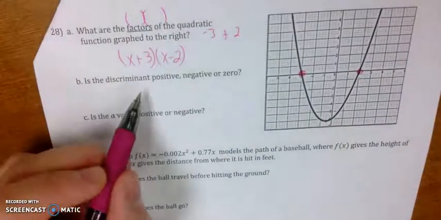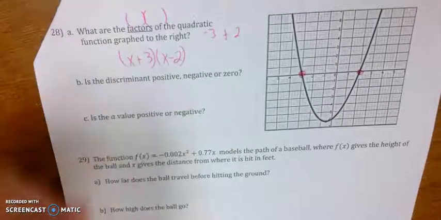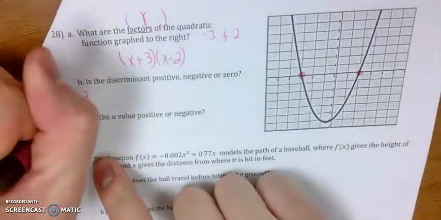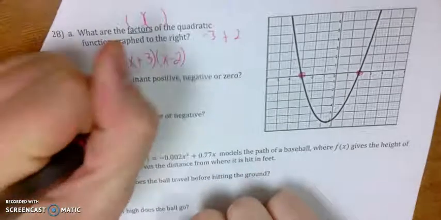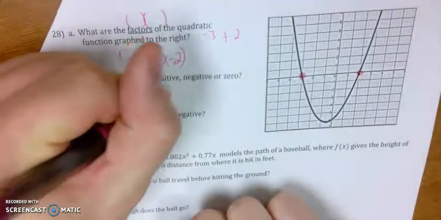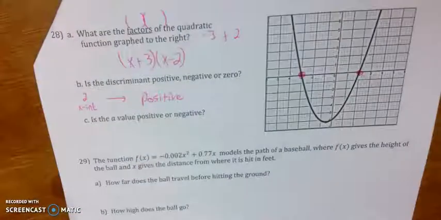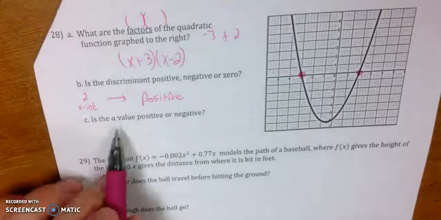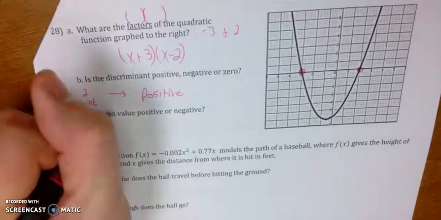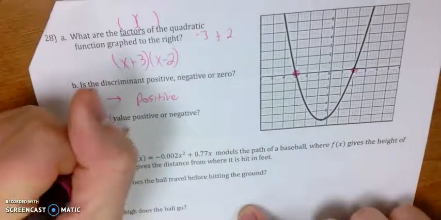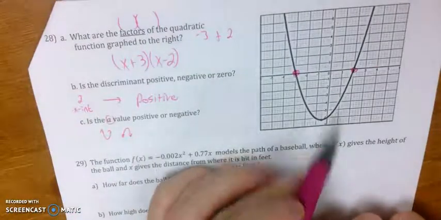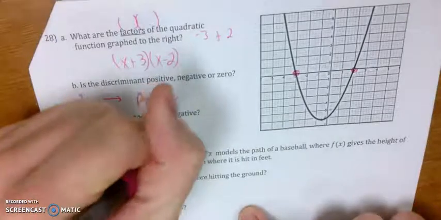Part B is saying, is the discriminant positive, negative, or 0? Well, I know that there are two x-intercepts. Therefore, the discriminant has to be positive. Positive discriminants indicate two roots, two x-intercepts. Is the a value positive or negative? The a value dictates, does it open upward or downward? Well, clearly this thing opens upward, so this would be positive.